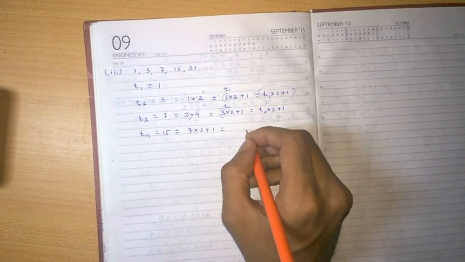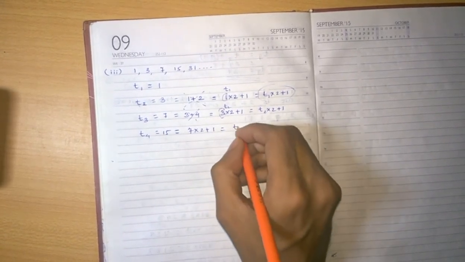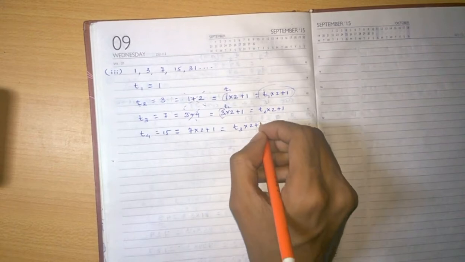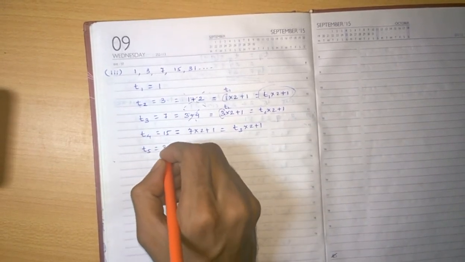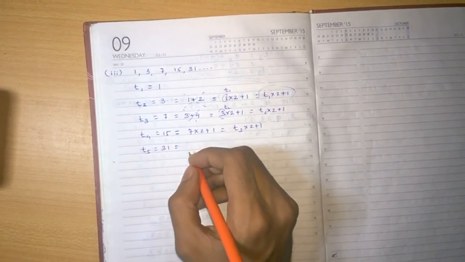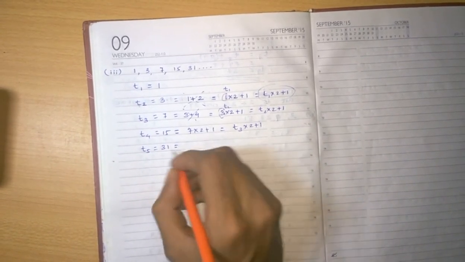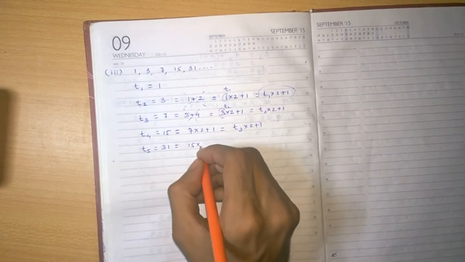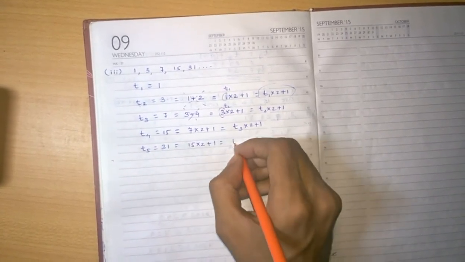So 7 is our T3 into 2 plus 1. Similarly T5 is 31. Last check for the rule. T5, so the previous term is 15 into 2 plus 1, 15 twos are 30 plus 1, 31 we get.